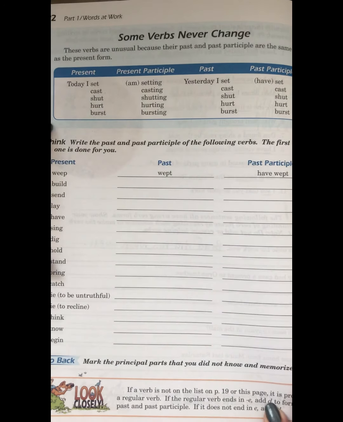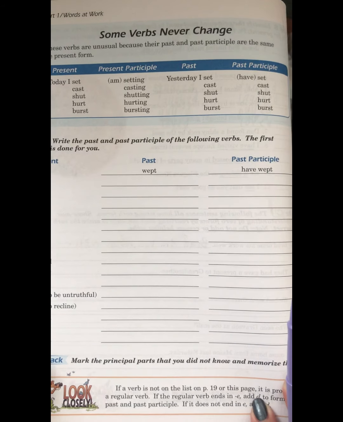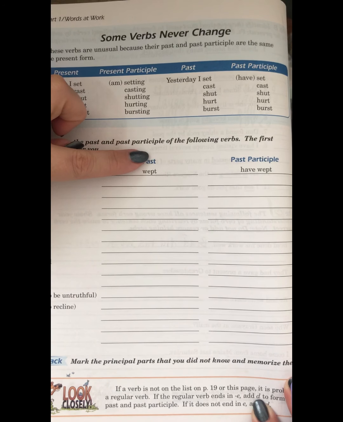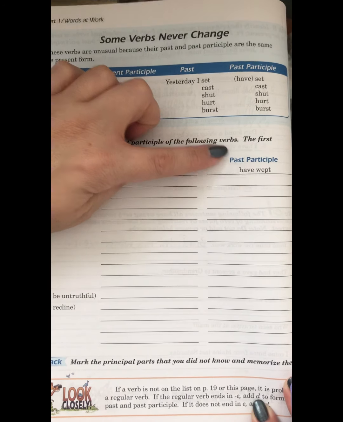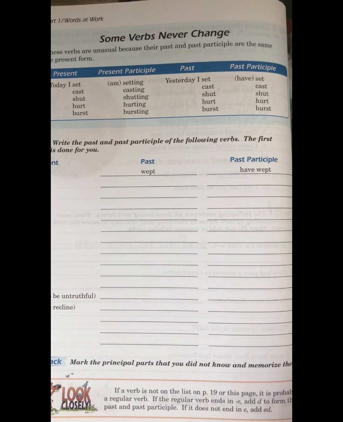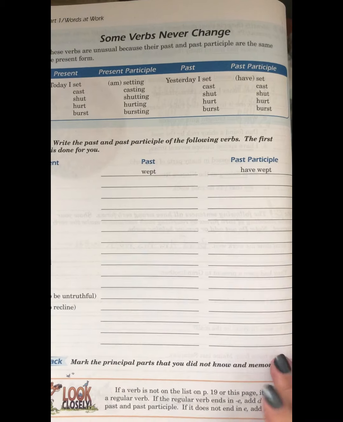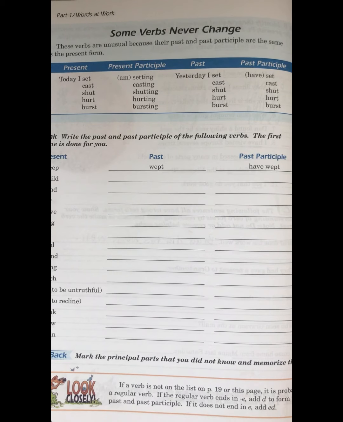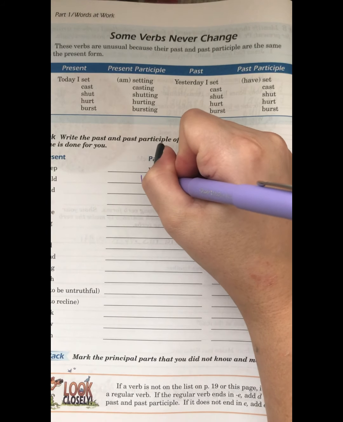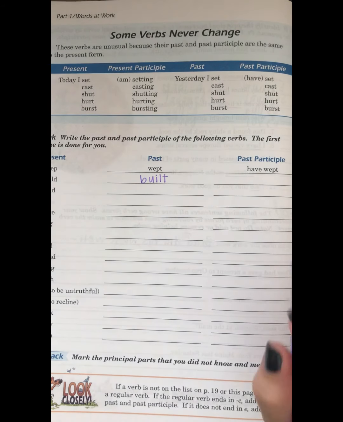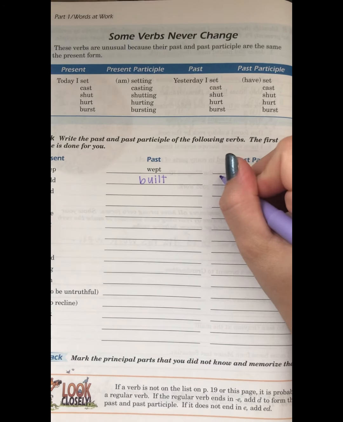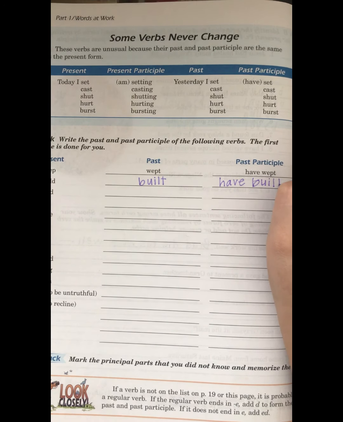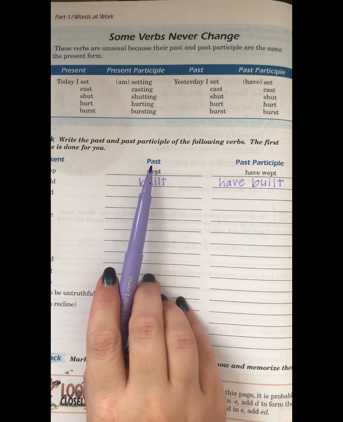Now here on think, what you're going to do is write down only the past and the past participle. And the easy part is that the past and past participle are going to be the same word, except you're going to add the word have next to it. So, for example, for the word build, you would say, I built. So for past, you would write built. And then for past participle, all you would do is write have built.